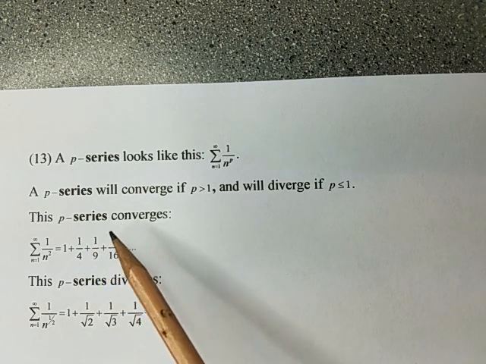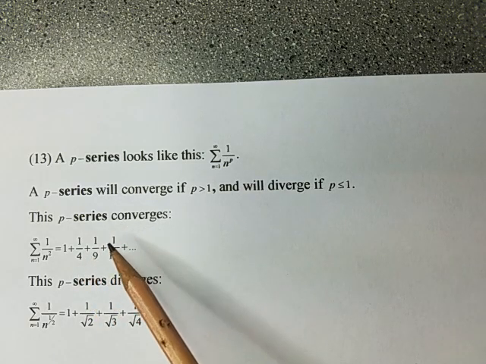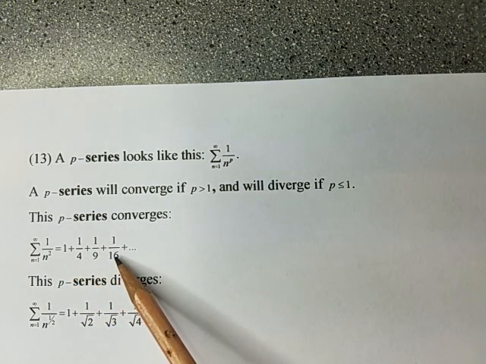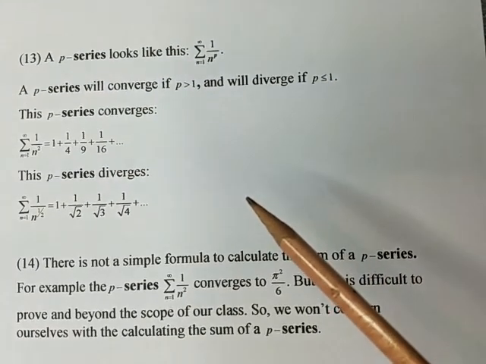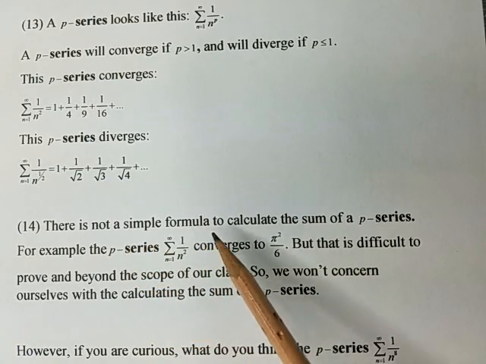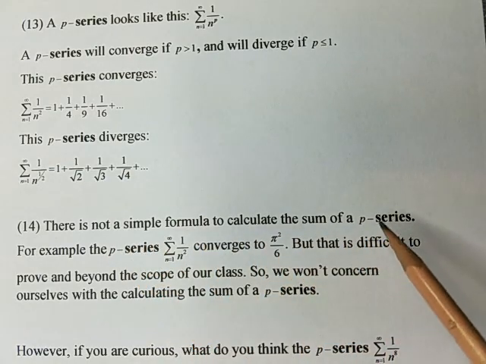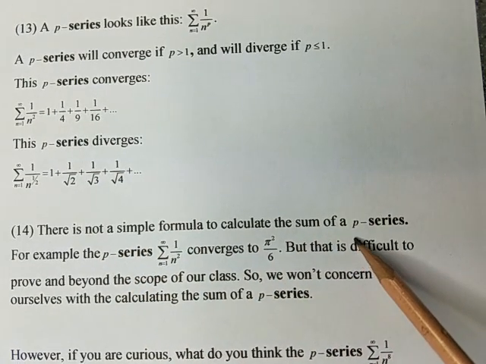I mean, if I say this p-series right here converges, that means the more of these numbers you add together, the closer your grand total is getting to something. But it turns out there's no simple formula to calculate the sum of a p-series. It's just not an easy thing to do.